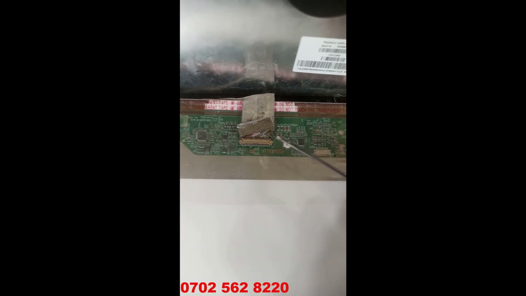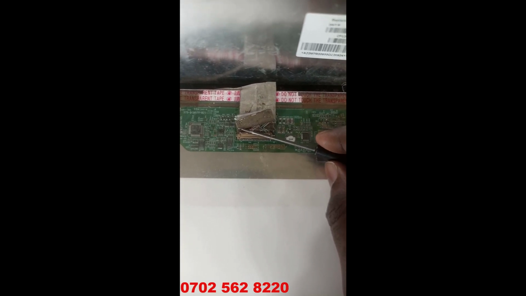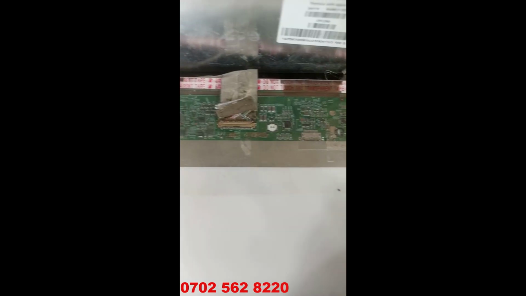It has cut off. What I could do is solder this to this, and if I solder this to this and also correct this a bit, the flex should display.